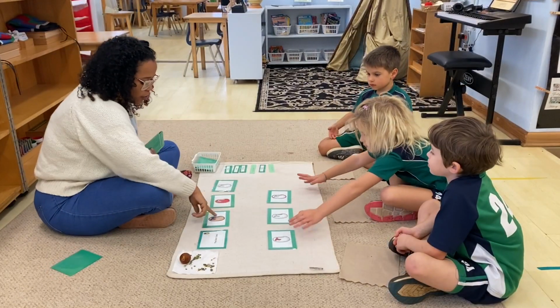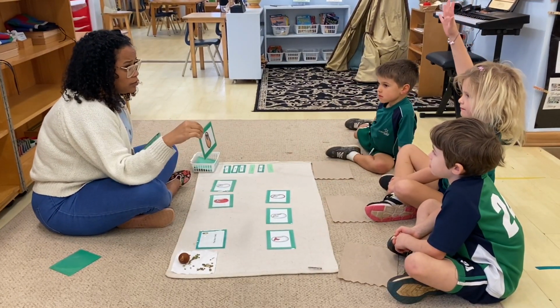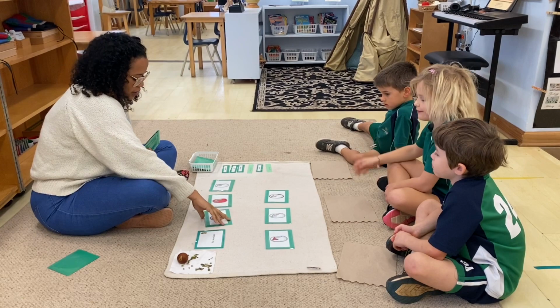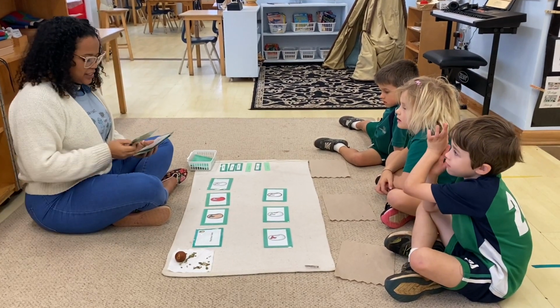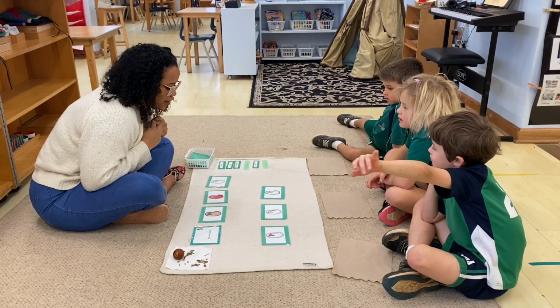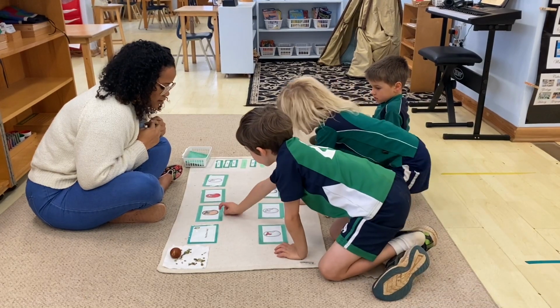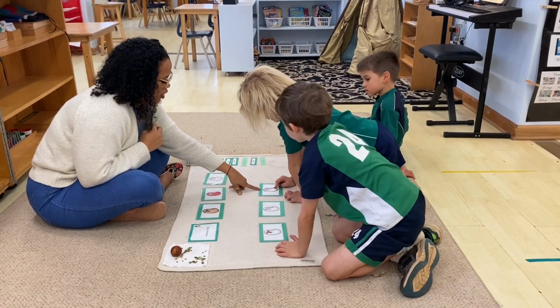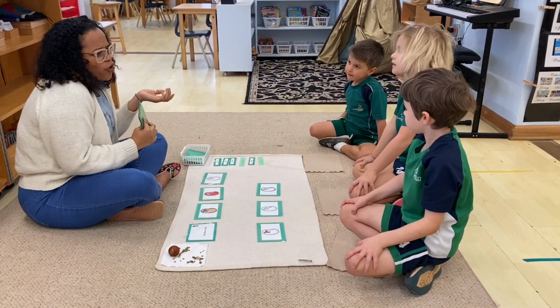Are there any parts on this seed that you know? Yes, let's start with the outside. The skin. Can you point to the one that's showing just the skin? Is it called the skin?